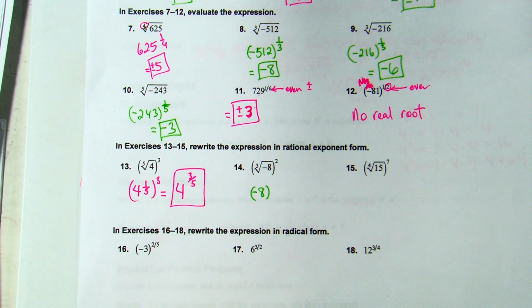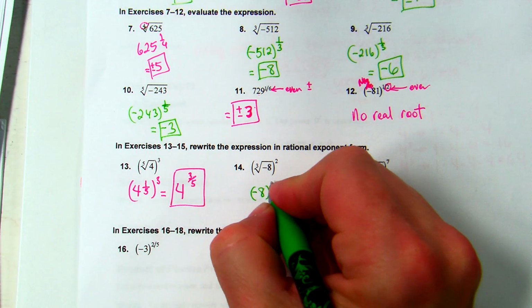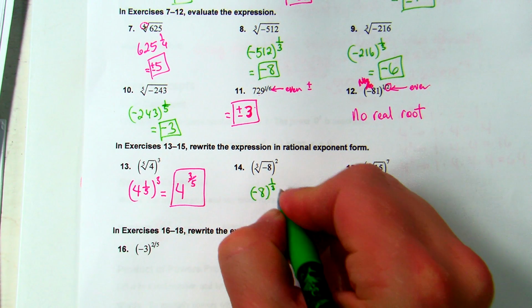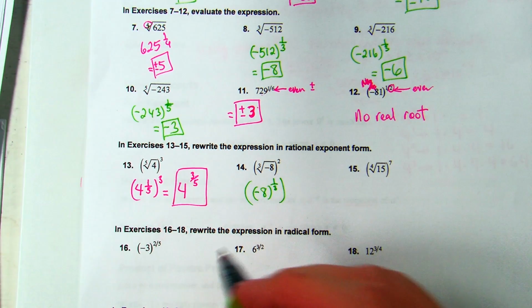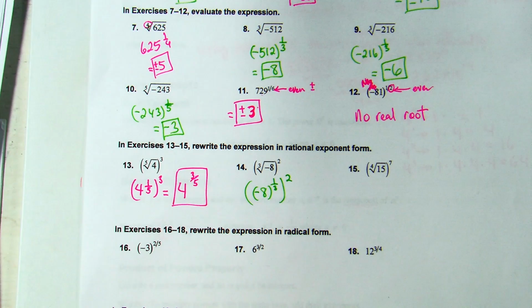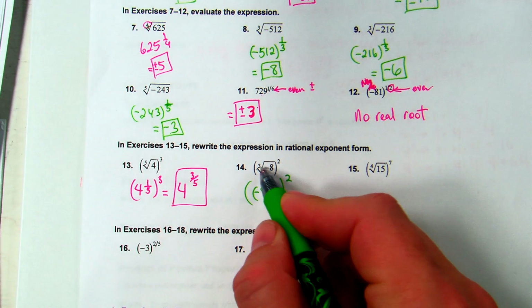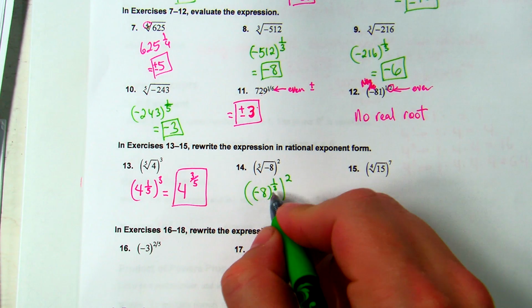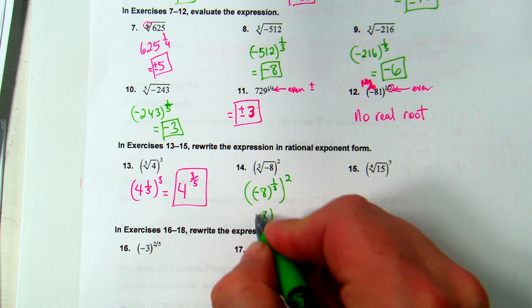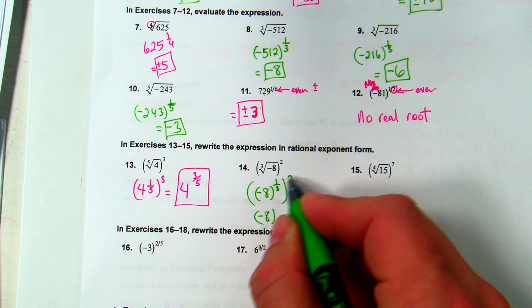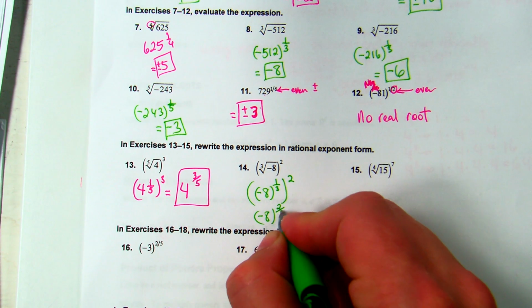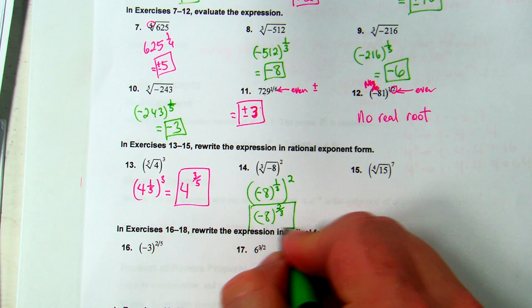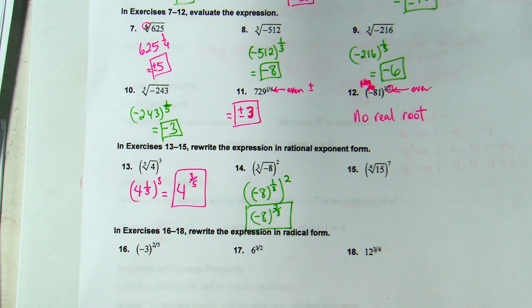we've got -8 in parentheses, -8 raised to the 1/3 power, and then we're taking that whole thing raised to the 2nd power. Okay? So, this is again an odd number, so we don't have to worry about 2 roots. We just have 1. So if I take this -8 to the 1/3 times the 2 out here, I'm going to end up with -8 to the 2/3 power. -8 in parentheses to the 2/3 power.